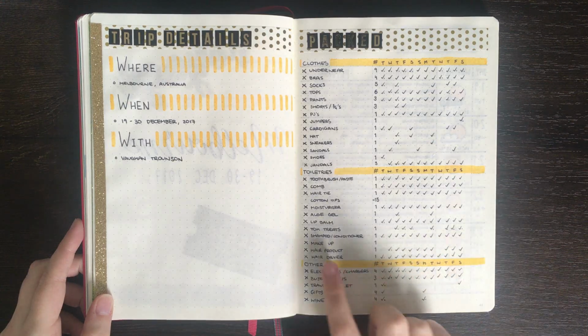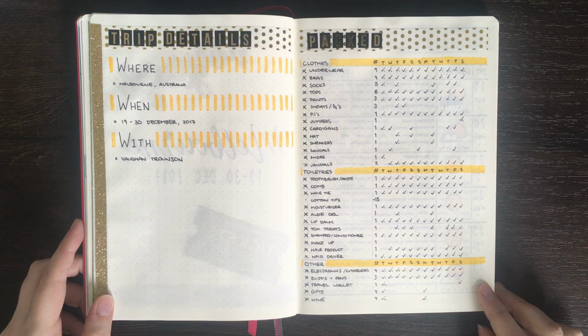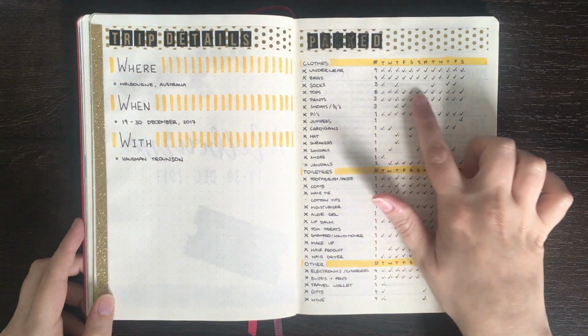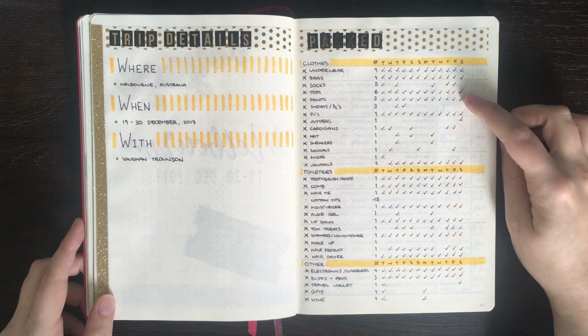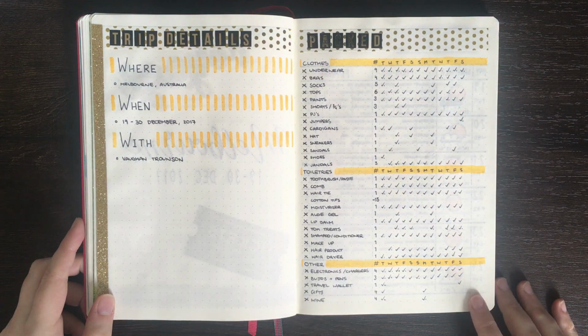So for example, I made sure to pack my makeup, but didn't actually end up using it at all for the entire trip. The dots next to some of these ticks indicate that it was the first time that I used that item. So in this row here for tops, you can see that I have 4 dots, which indicates that I only used 4 out of the 6 tops that I actually bought with me.